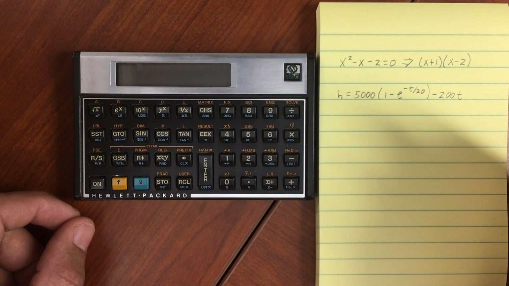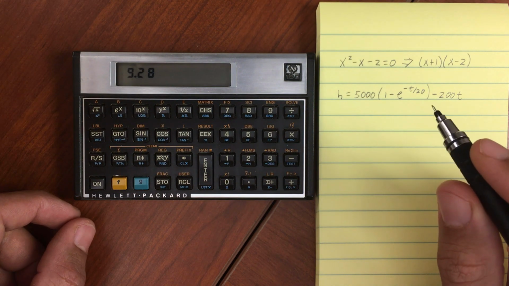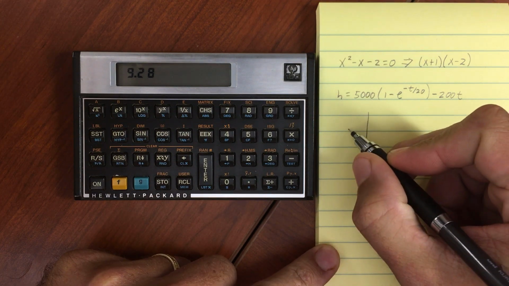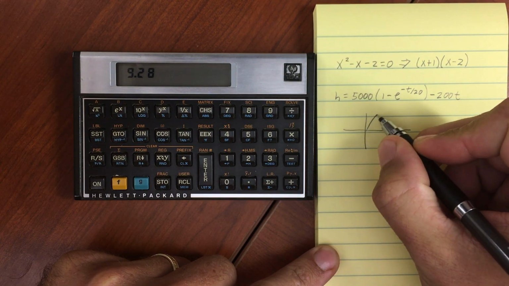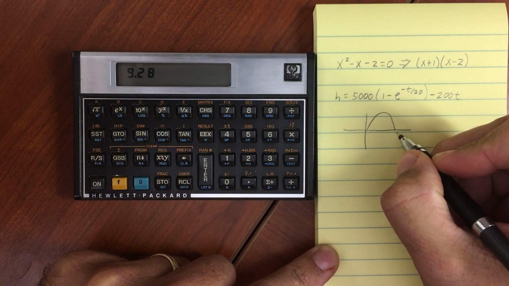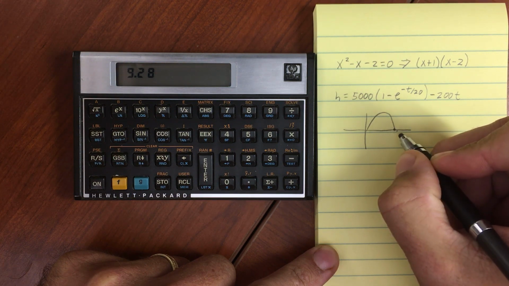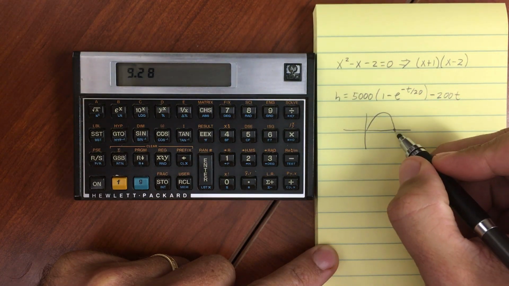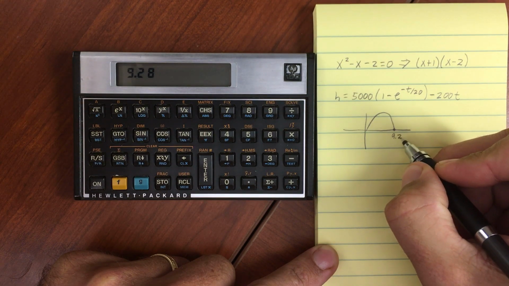this is all real time, folks. We come up with a value of 9.28. Now this was a problem where I believe a ball was hurled up into the air, and what time does it land on the ground? So you wanted to solve for when this h equals 0, and it's going to be at 9.28 seconds.